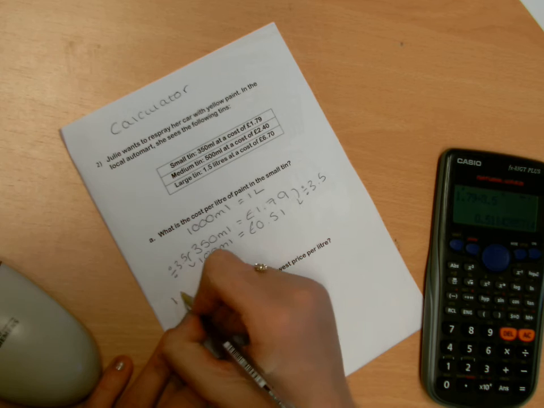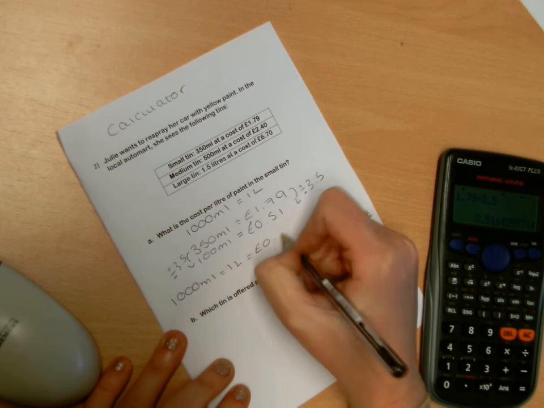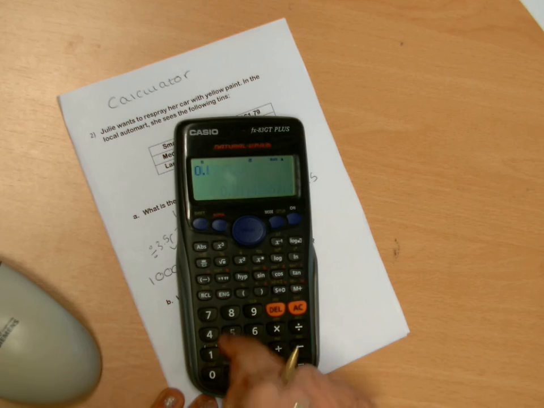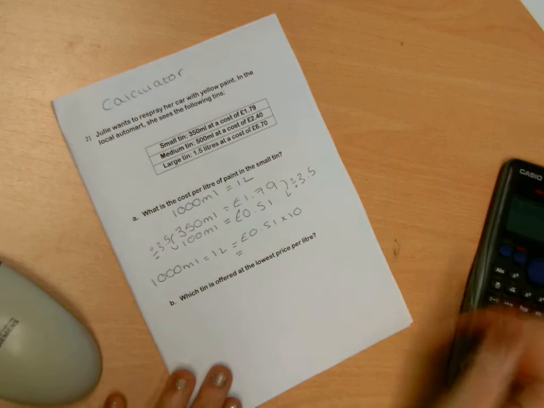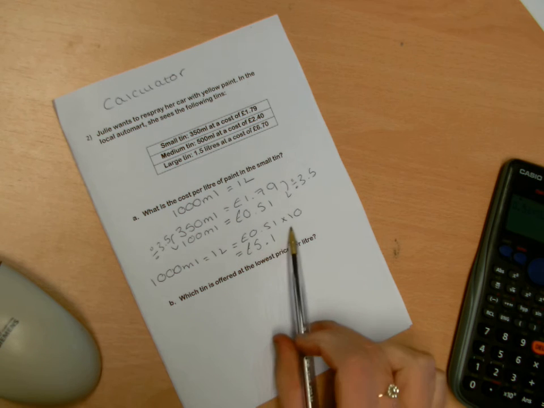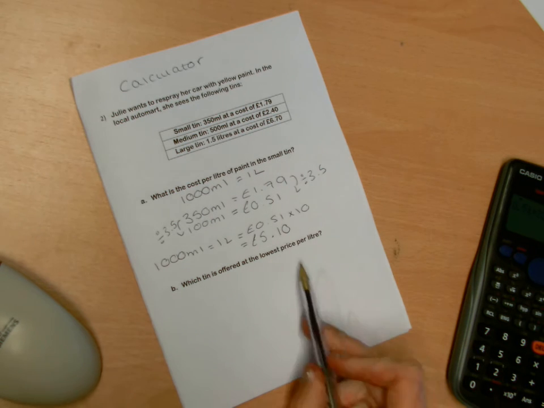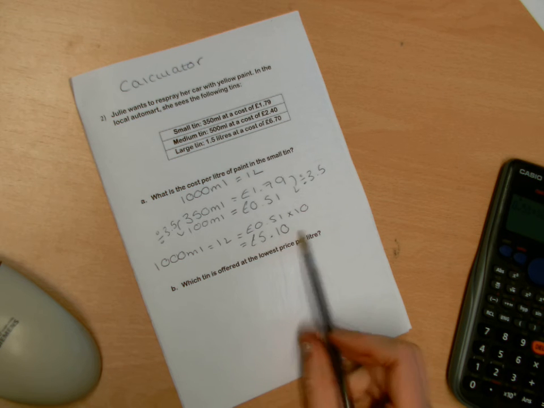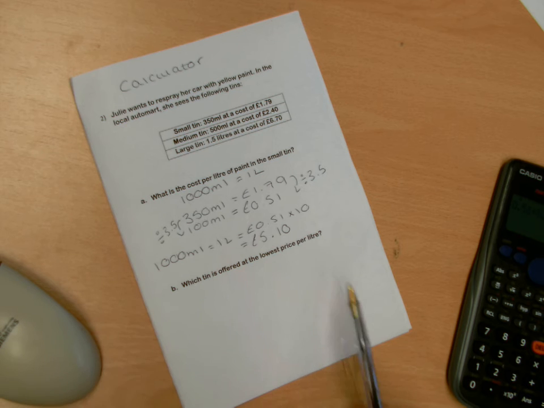So to get for 1,000 millilitres, which is 1 litre, we need to do 51 pence multiplied by 10. If you do that on your calculator, it comes up as 5.1. Now, if you wrote this in the exam, you would lose a mark, because you need to remember that money is 2 decimal places, so you need to fill the remaining space with a 0, to make £5.10. So the small tin of paint is £5.10 per litre.